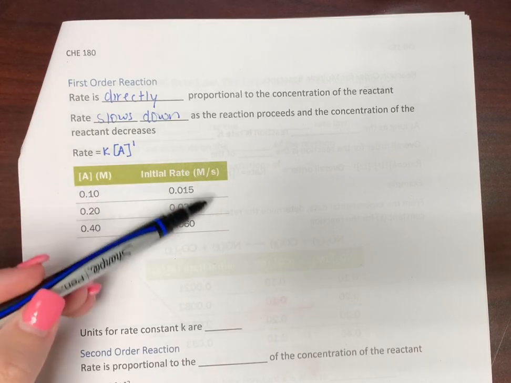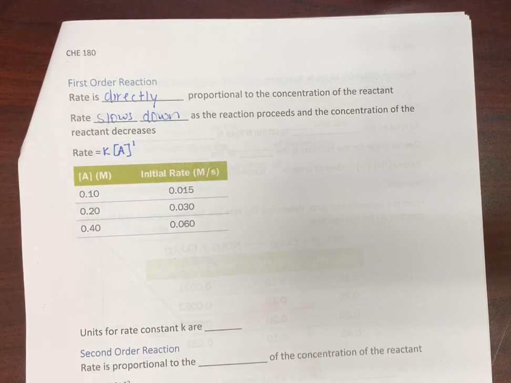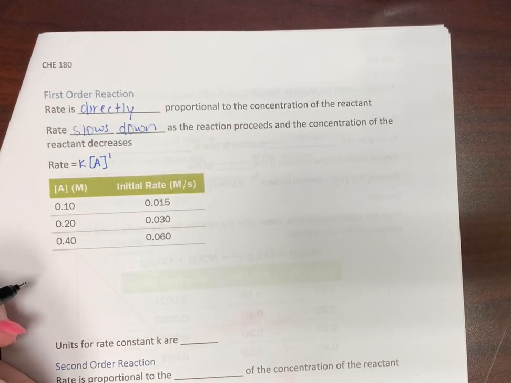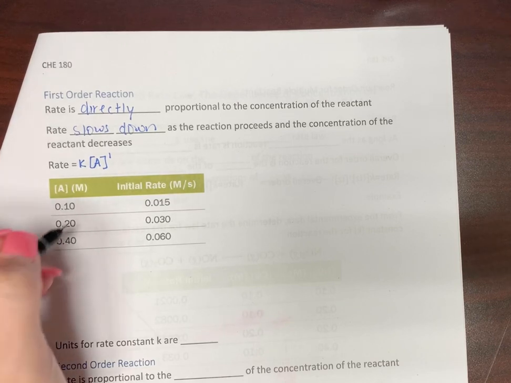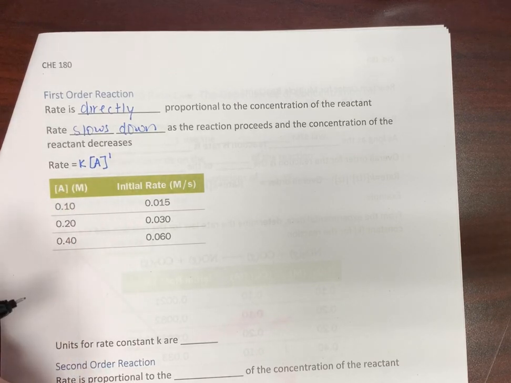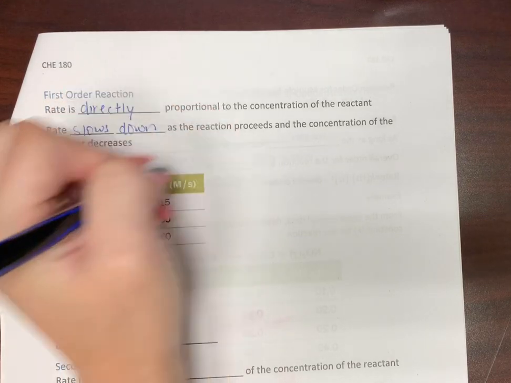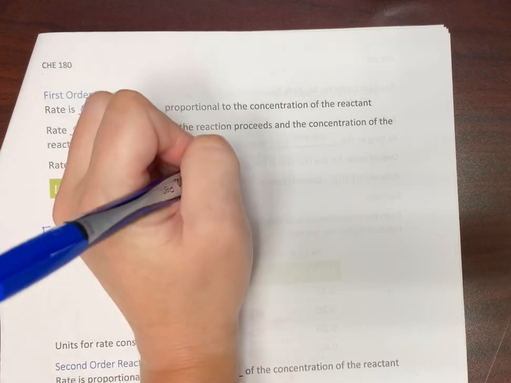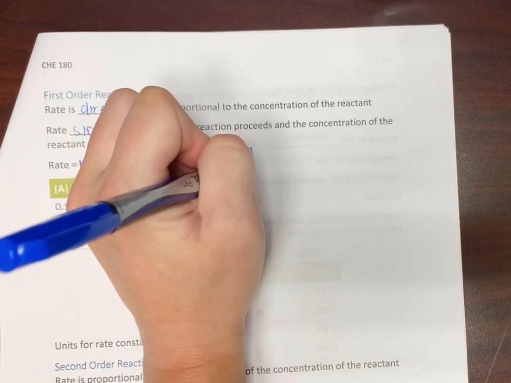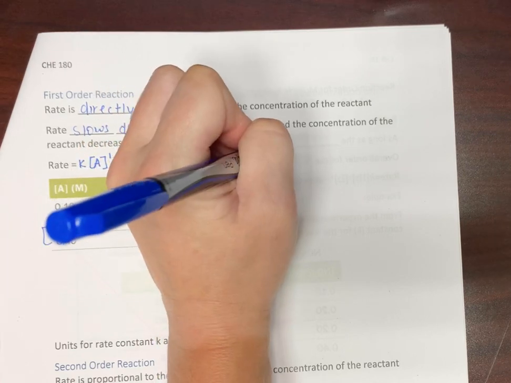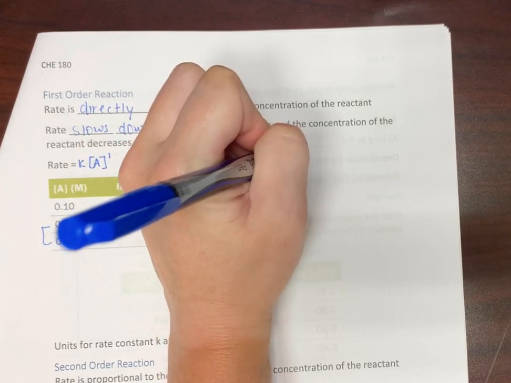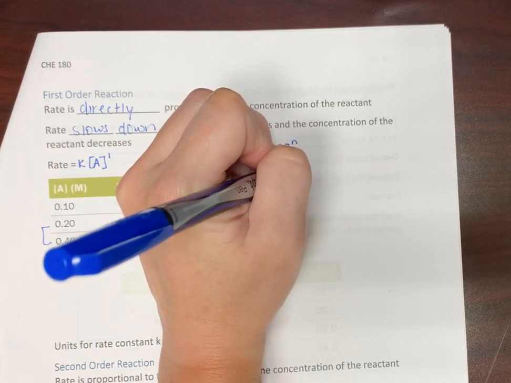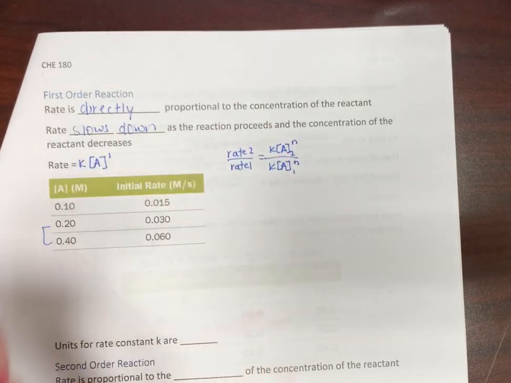So here we have this data from an experiment. Let's calculate the order. First, let's take 2 pairs. Let's take these 2 this time. Why not? Okay, so we know that rate 2 over rate 1 equals K times the second concentration of A to the n, over K times the concentration of A at our first one to the n.